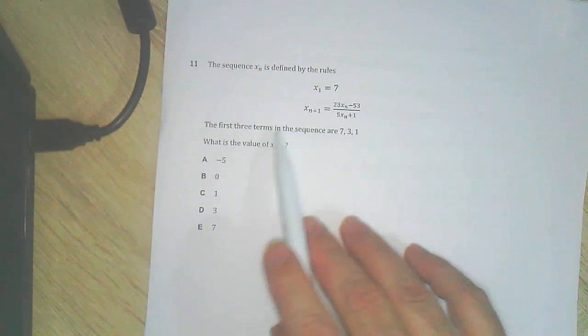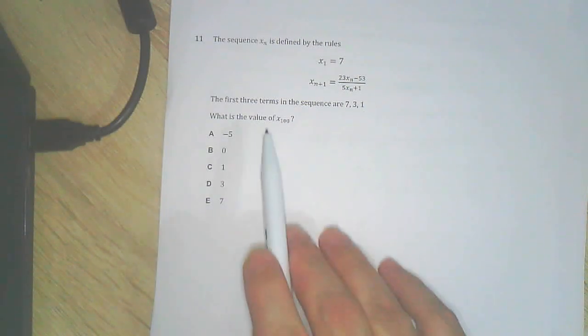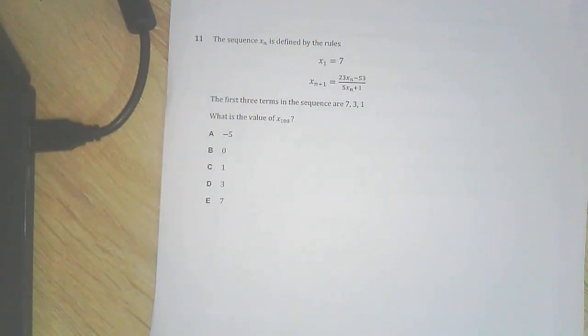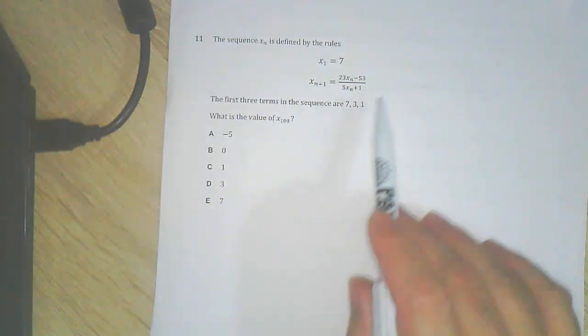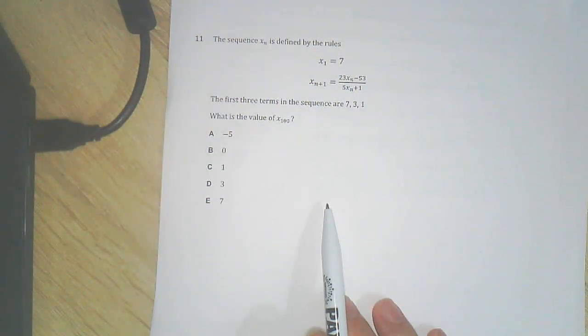It gives us the first three terms. It says they're 7, 3, and 1. And asks us to find the value of x100, so the 100th term. So immediately, the moment you see that, you're not supposed to be working out all of the first 100 terms, then you're expecting some repetition. That's my first thought, that it must go back to one of these other terms, 7, 3, 1, or some other term that we haven't yet found.